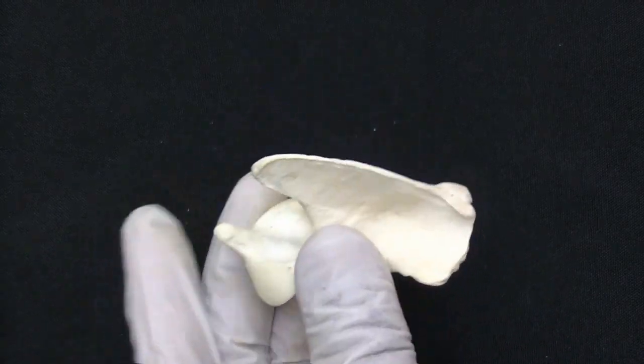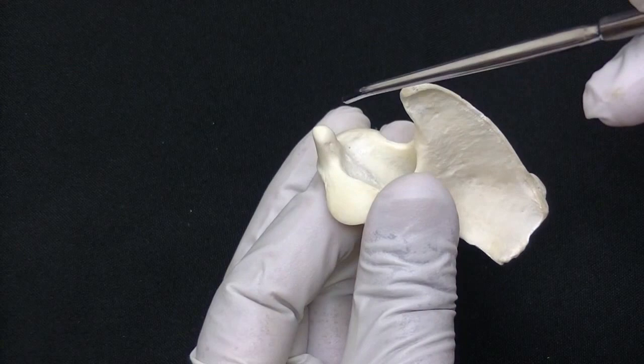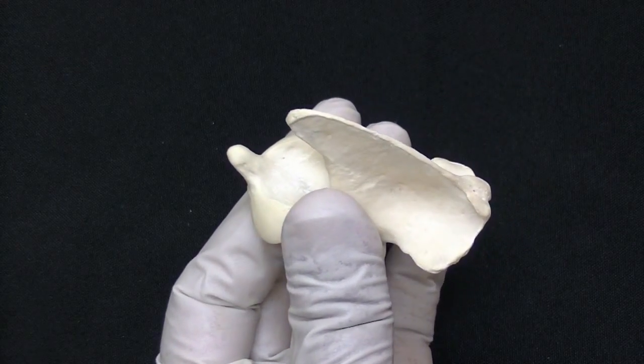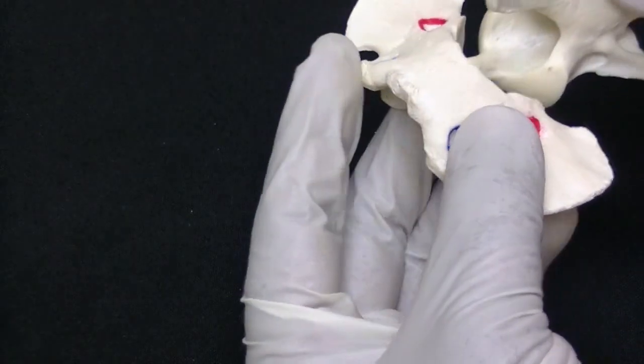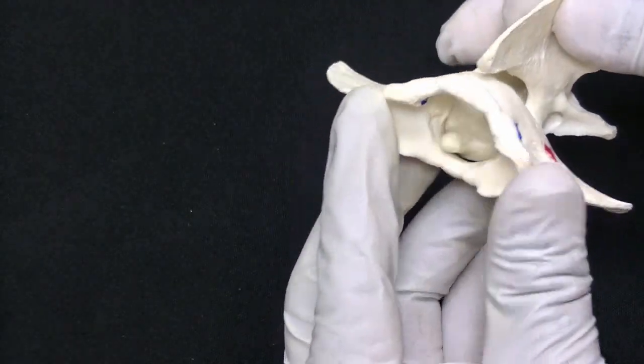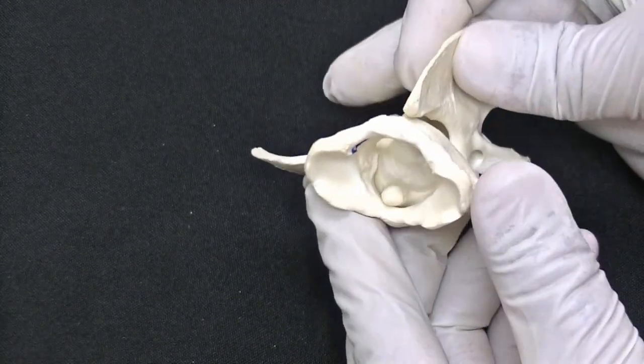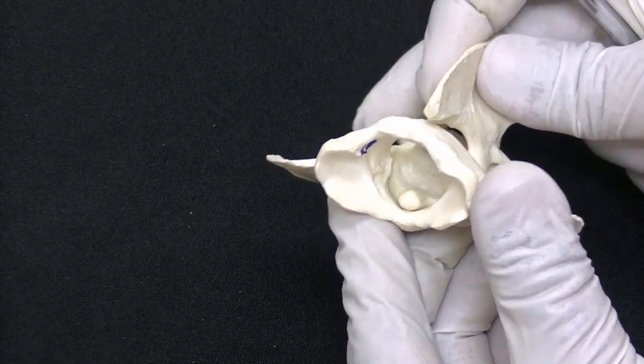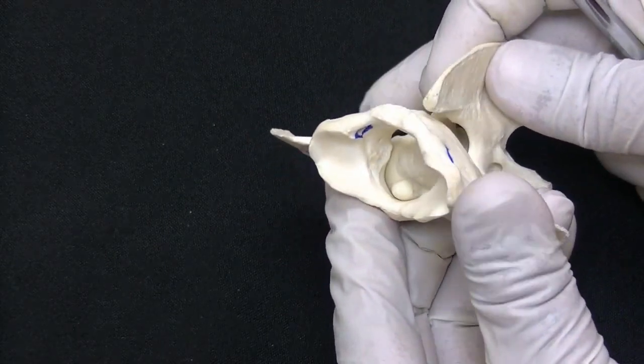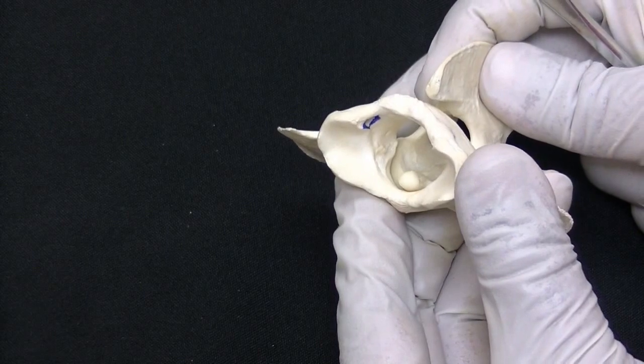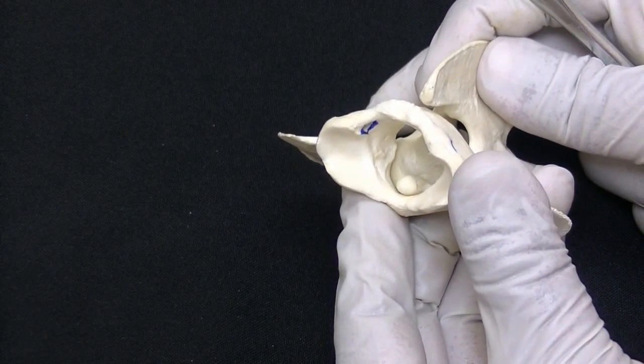The main feature of the axis is the dens or odontoid process. As we discussed earlier, we try relating the axis and the atlas, and we try to put them in the order where they would be seen. The dens or odontoid process protrudes through the atlas, and it almost makes contact with the skull bone.